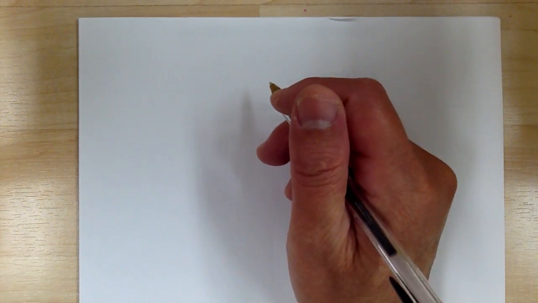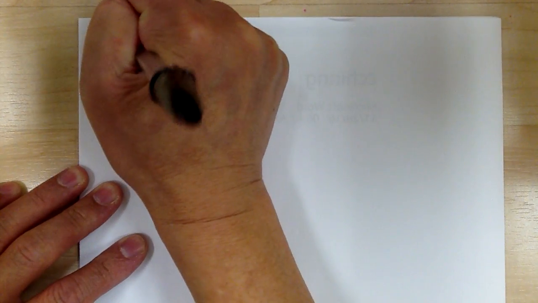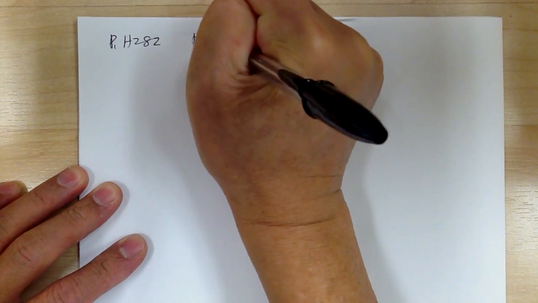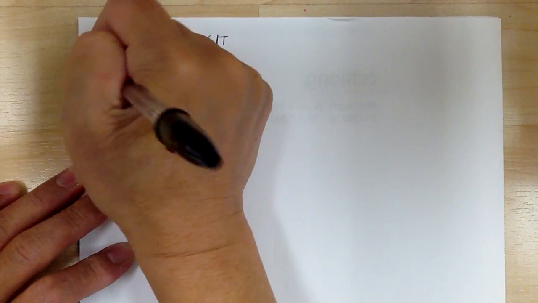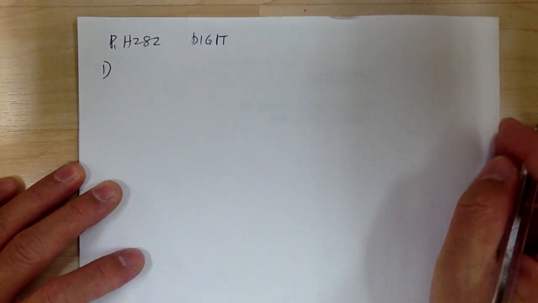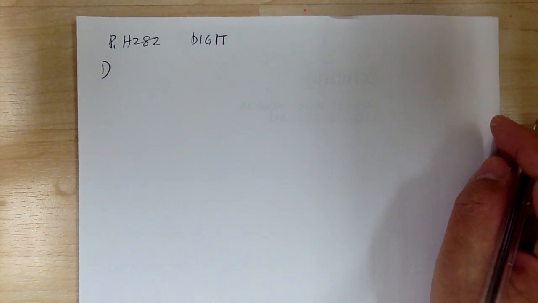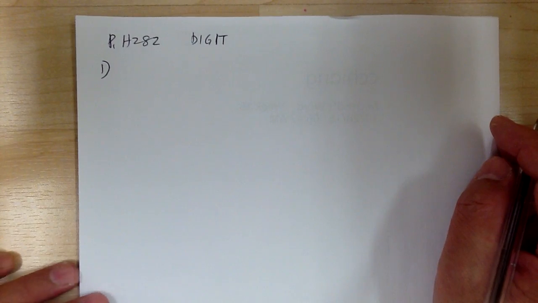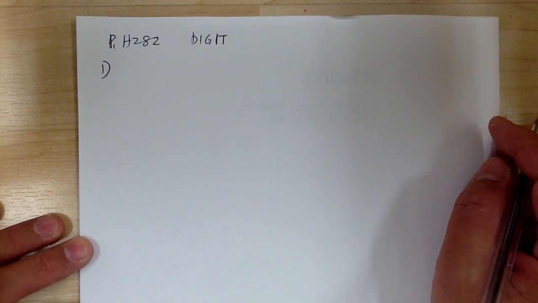Let's go to the handout, page 282. This is the digit problem. Let's go to number 1. When you're doing the problem, you always read to figure out what kind of problem this is. After you read, you see that this is the digit problem. It's very obvious: it says the sum of the digits. So right away, that's your clue that this is the digit problem.